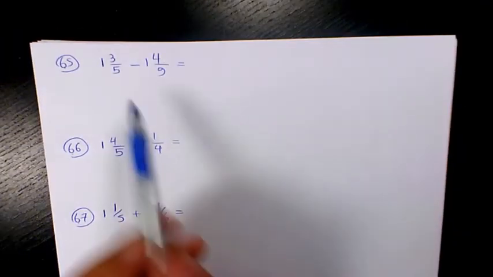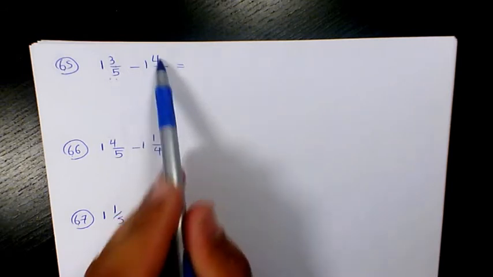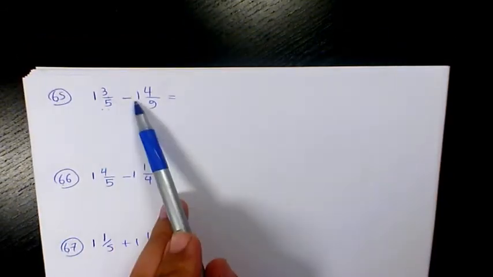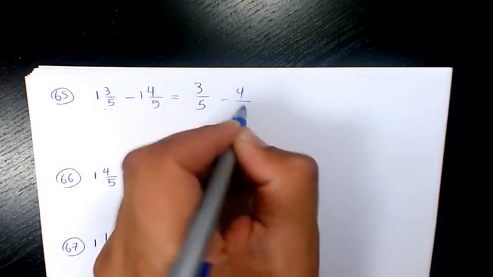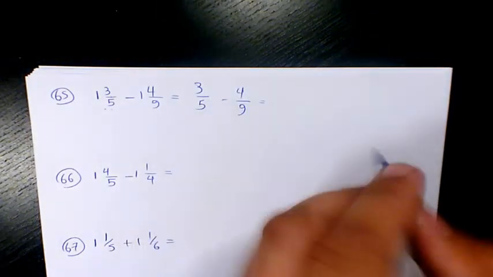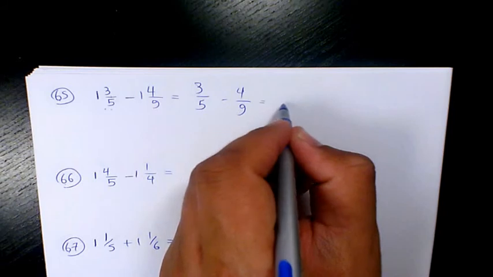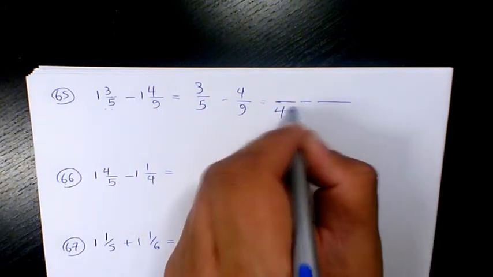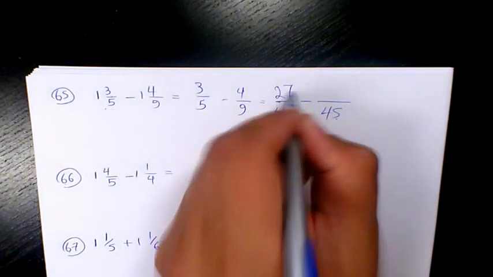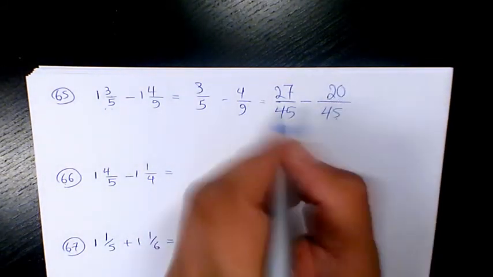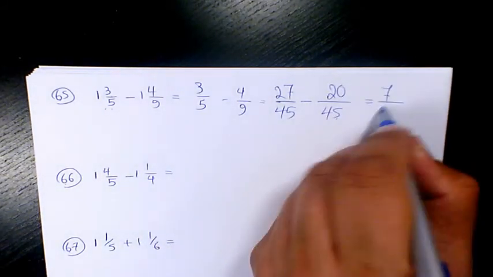Next one is going to be 1 3/5 minus 1 4/9. 1 minus 1, 0. 3 over 5 minus 4 over 9. The common denominator of 5 and 9 is going to be 45. 3 times 9, 27. 4 times 5, 20. 27 minus 20 is going to be 7 over 45.